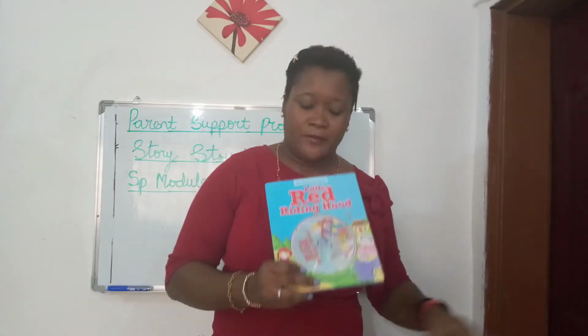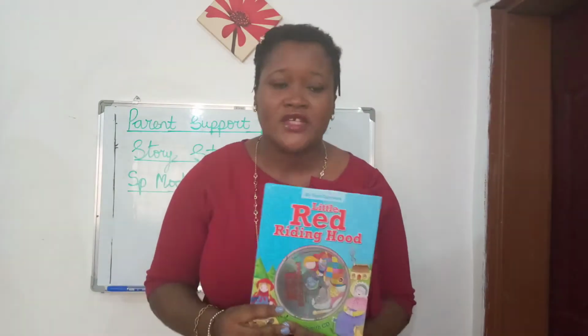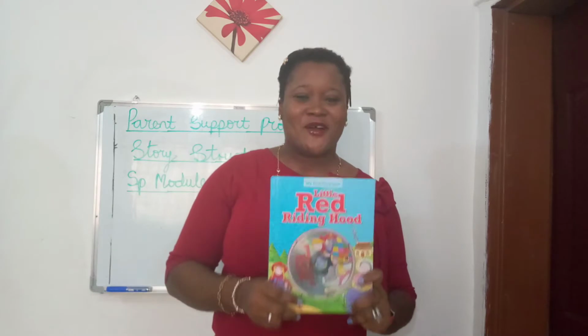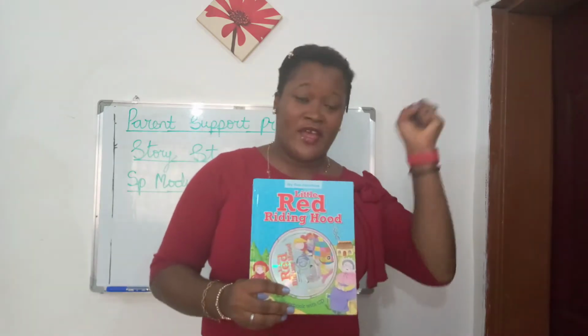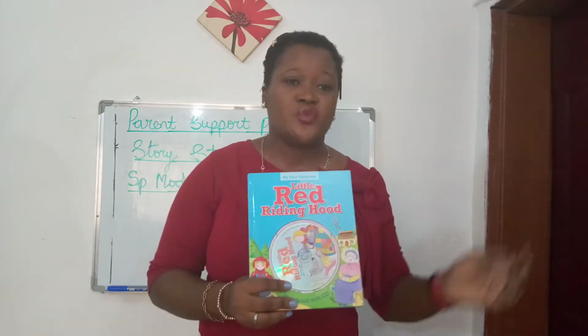So today, I'm just going to show you how you can use things at home to support story time. Now you can see the title of the book is Little Red Riding Hood. I know this is a really common story. We know the story of her. Now we know what the story is about, and we can always use whatever we have at home.